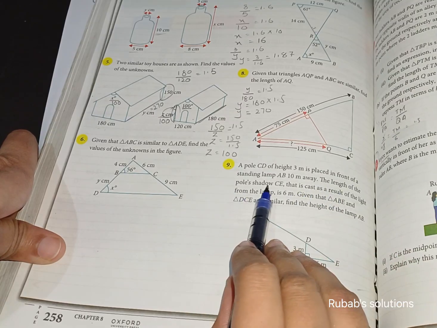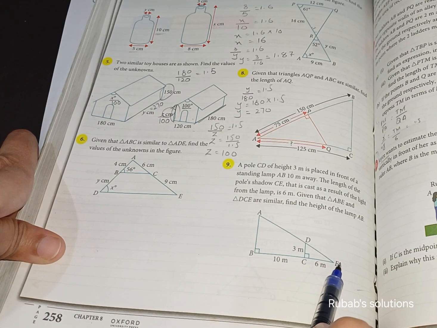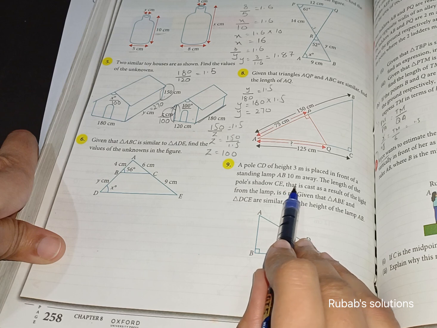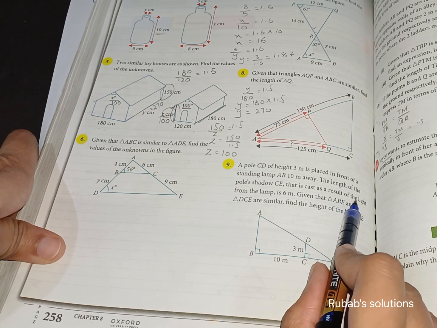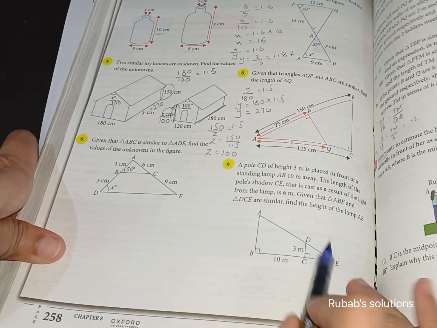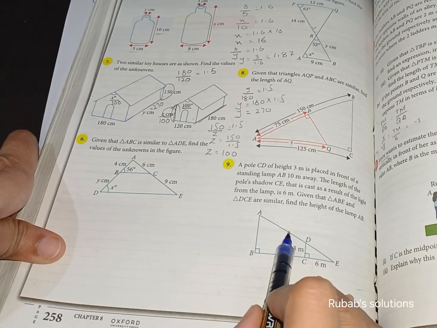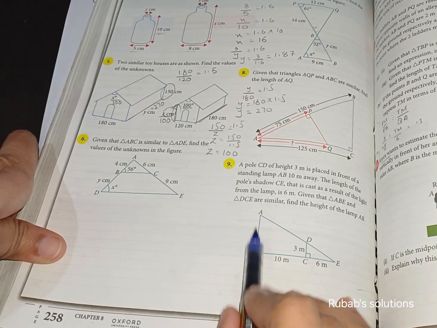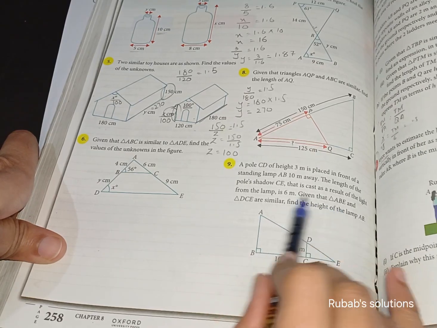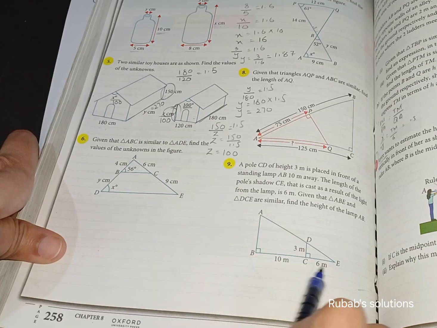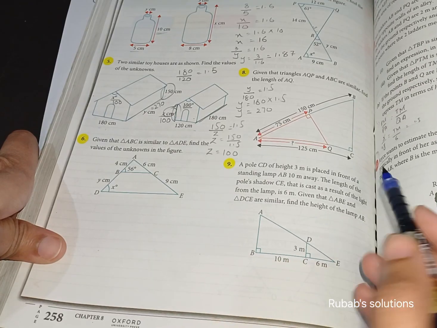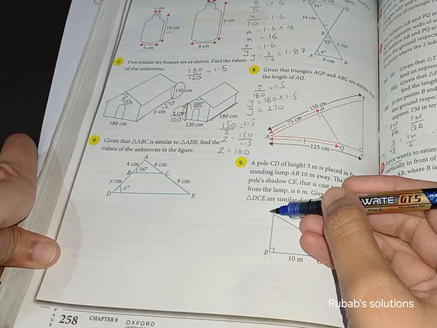The length of the pole's shadow CE, cast as a result of the light from the lamp, is 6. Given that the triangle ABE, the bigger triangle, and the triangle DCE are similar, find the height of the lamp. That means you have to find this side.